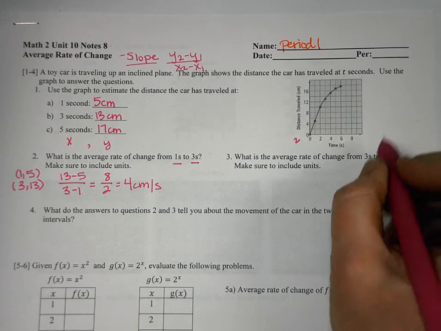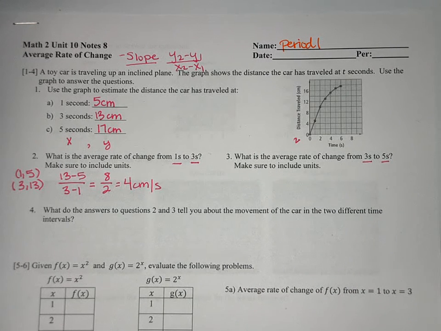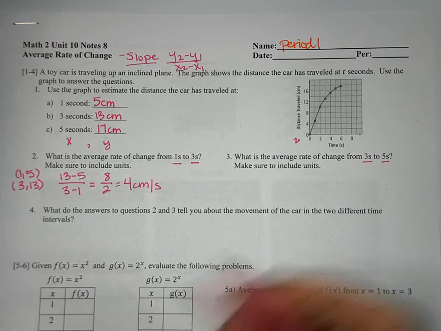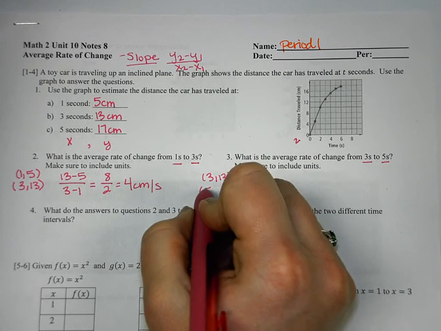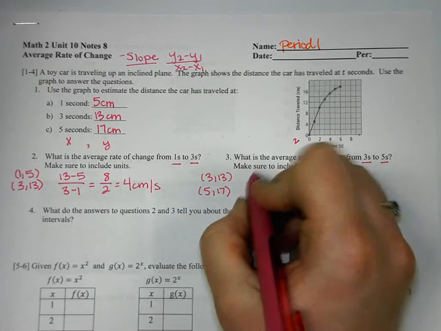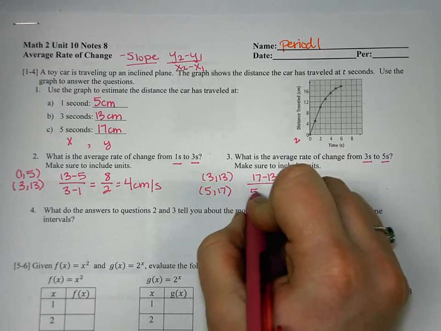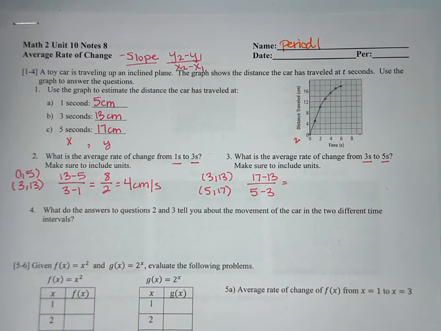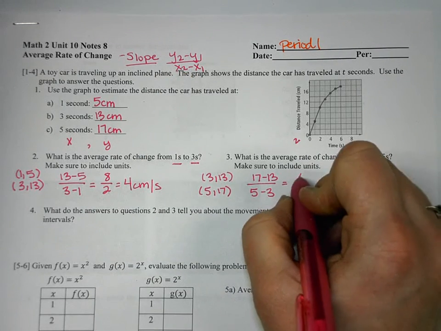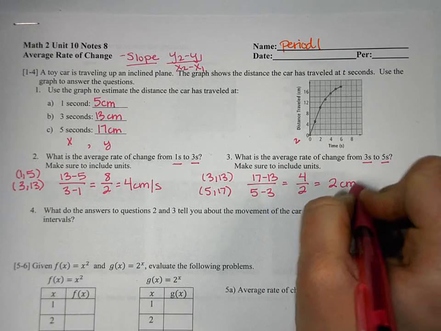The next half says, what's the average rate of change from 3 to 5 seconds? So what are the two ordered pairs we're going to use for 3 to 5 seconds? 3:13 and 5:17. So 17 minus 13 over 5 minus 3. So I'm just coming back up to our slope formula each time. So we have 4 over 2, so 2 centimeters per second.